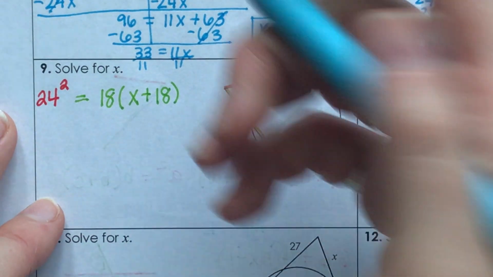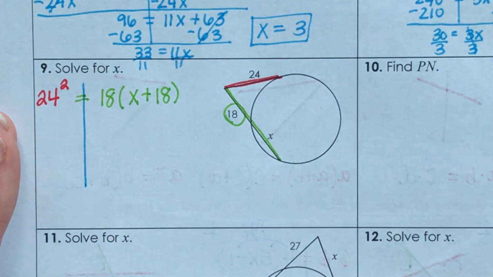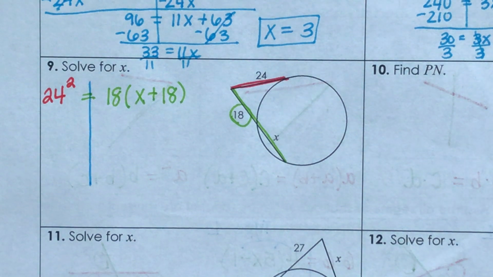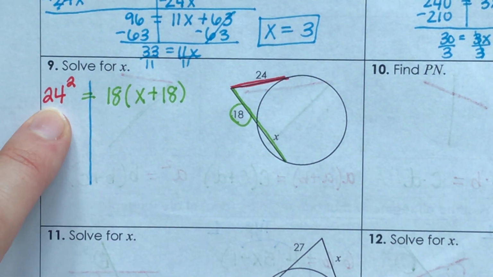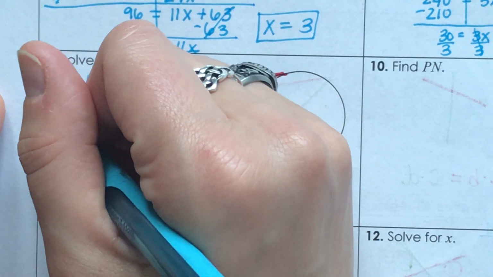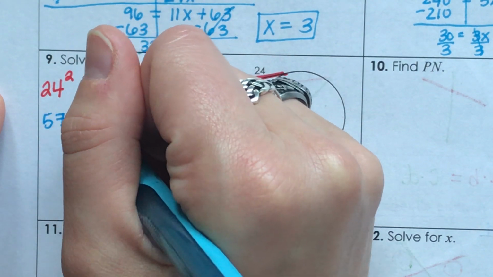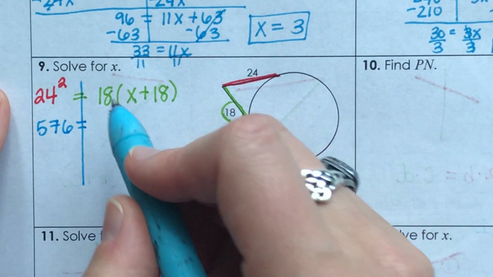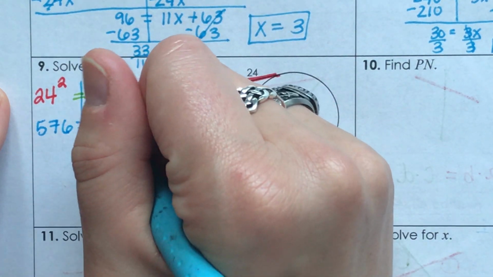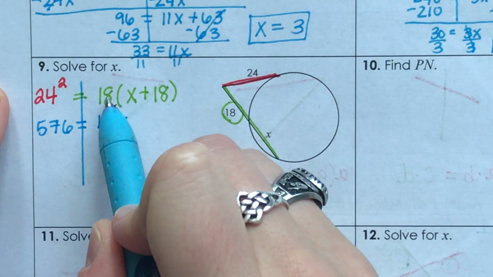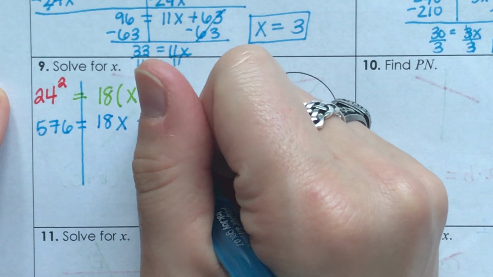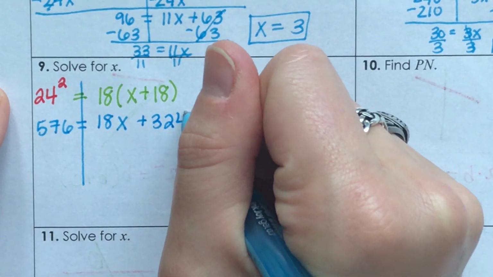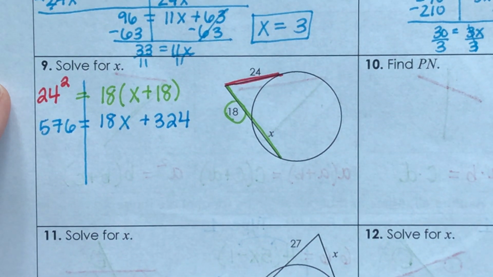Now it's time for me to just do some algebra. On the left, 24 squared means 24 times 24. That is 576. On the right, I need to distribute this 18. So 18 times x is 18x. 18 times 18 is 324. And now it's just some simple algebra.